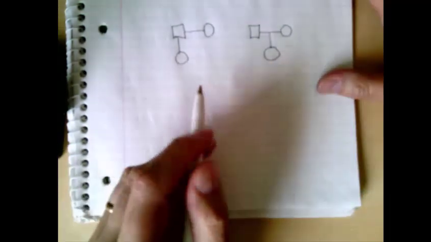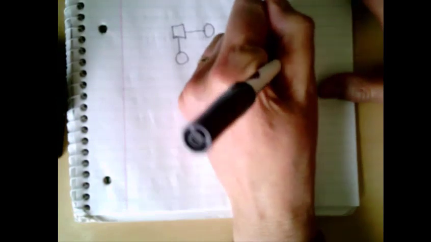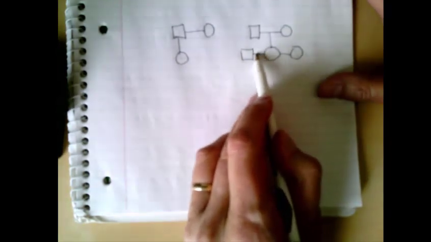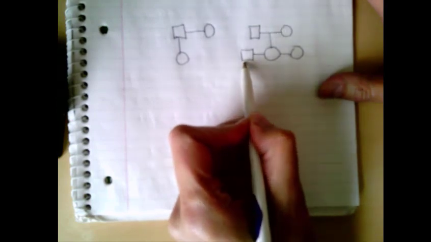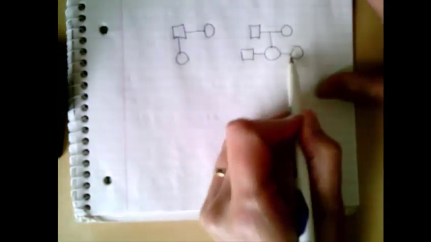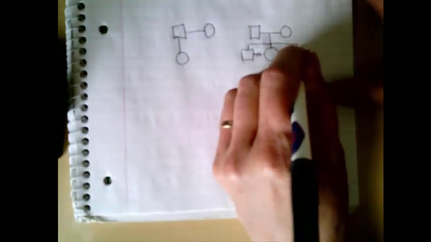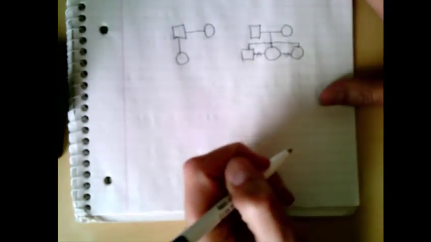Another common problem is that people put siblings as if they are married to each other. The line between individuals is actually like a marriage or a mating. This is not the correct way to indicate that these three individuals are siblings. Rather than having that line between them, you would come down and have a line that extends over the top of them and then comes down to each one of those.